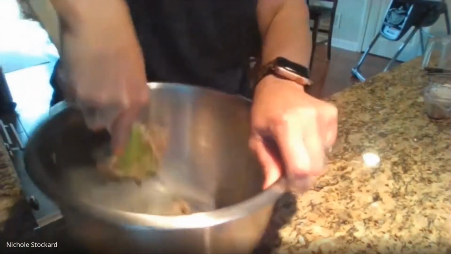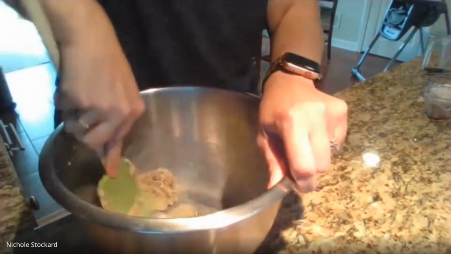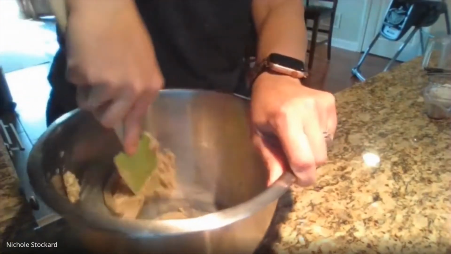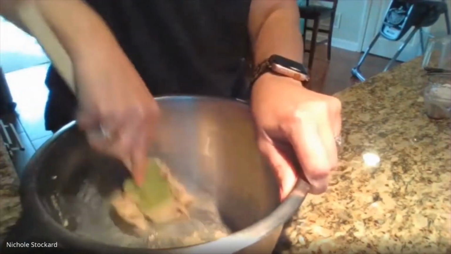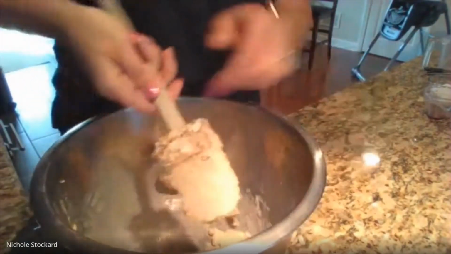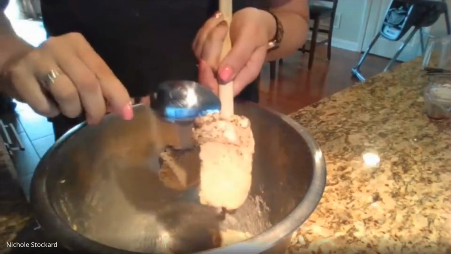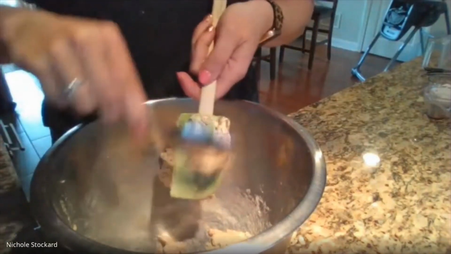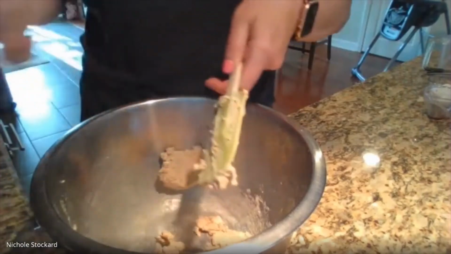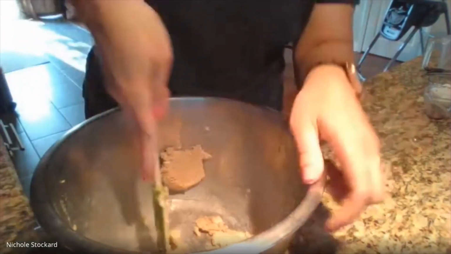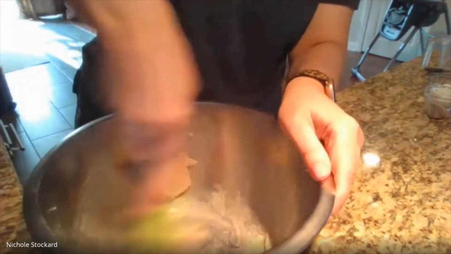So you can see the difference, that all of that sugar pretty much has melted, creamed into my fat. All right. Now you can see how I still have some sugar chunks. I'm just going to take a spoon and scrape that off. I really want those sugar chunks to melt into cream.